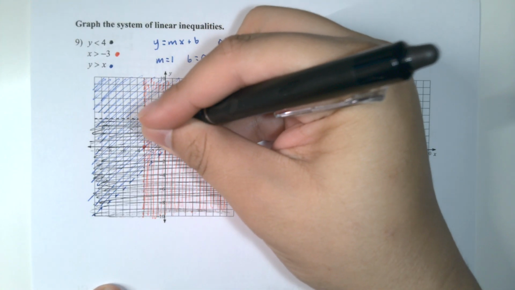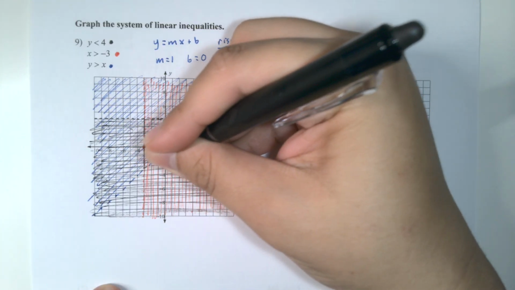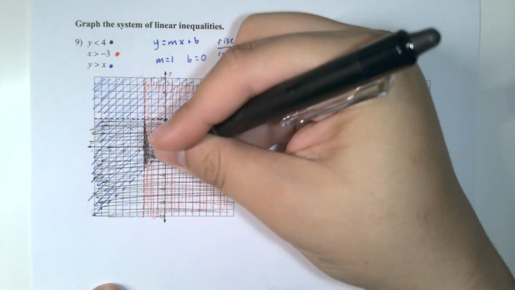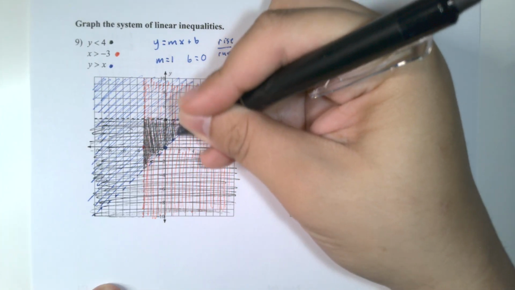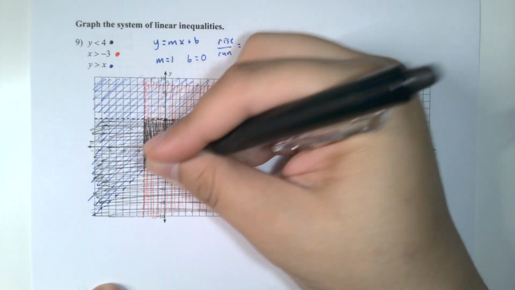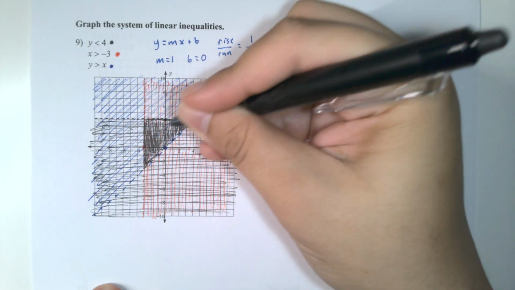This region in the middle is actually what our solution is. And I'm going to shade it in black, but I'm going to shade it darker. That way we know that, yeah, this right here is our actual solution. So everything in this little triangular region is where all three colors are overlapping.